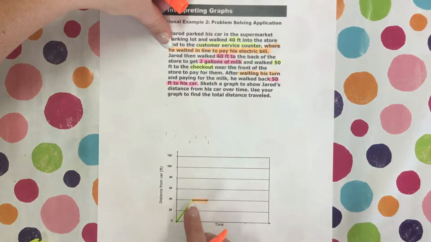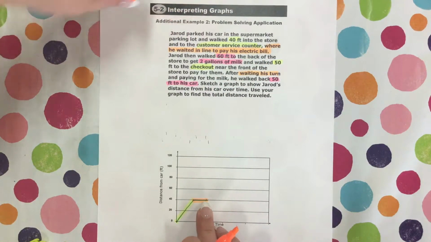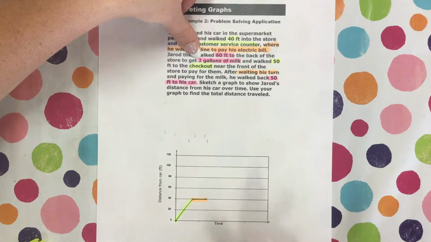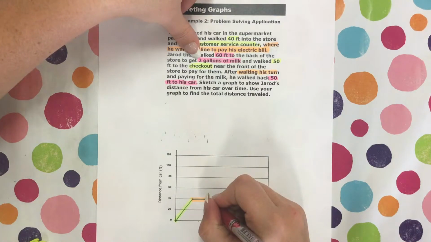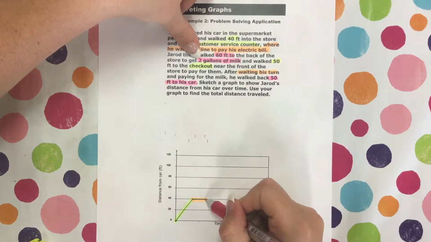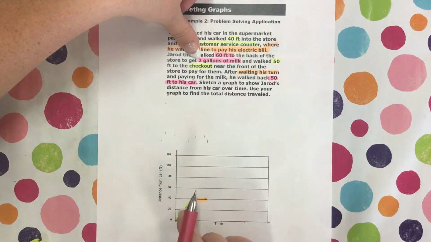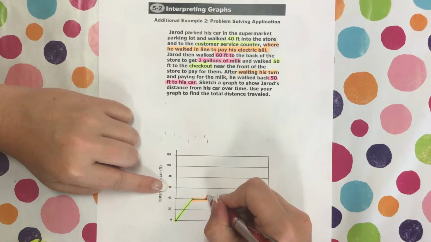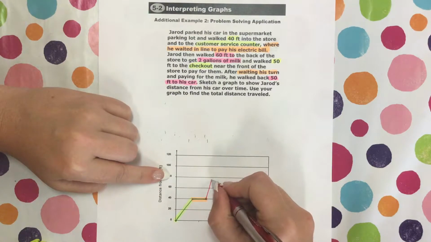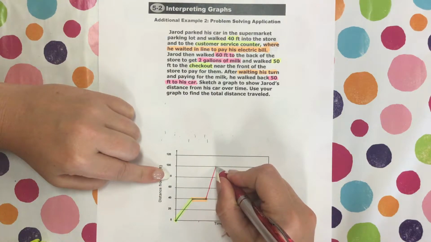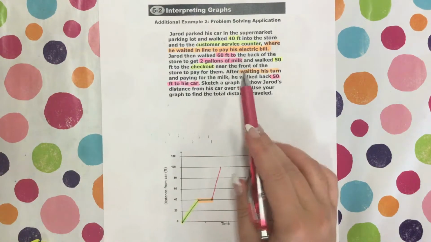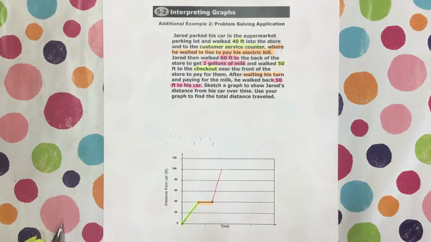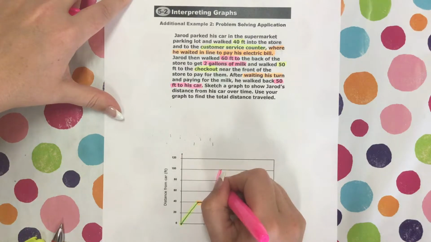Now, after that time period is done, Jared walked 60 feet to the back of the store to get 2 gallons of milk. So he is continuing to go further away from his car, and it's 60 feet from this point. If you look, each of these lines are in 20 increments. So time is going, he went 20 feet, 40 feet, and then 60 feet here, okay? So 60 feet to the back of the store, which means he's going away from his car, so that would be the distance there.